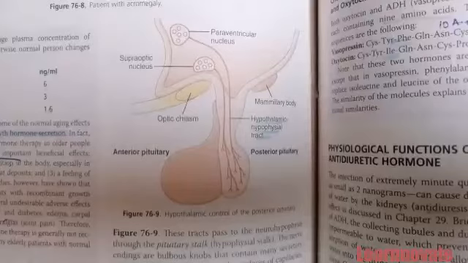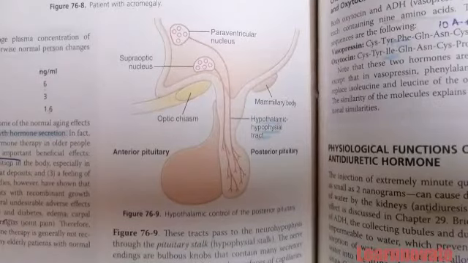In this video, we are going to discuss the hormones of the posterior pituitary. We will also discuss the role of ADH and oxytocin in the body, with the secretion and synthesis of all the posterior pituitary hormones. Starting from the formation of these hormones: first, these hormones are produced in the hypothalamus and they are stored in the posterior pituitary.